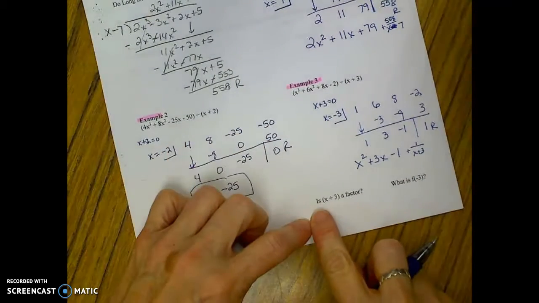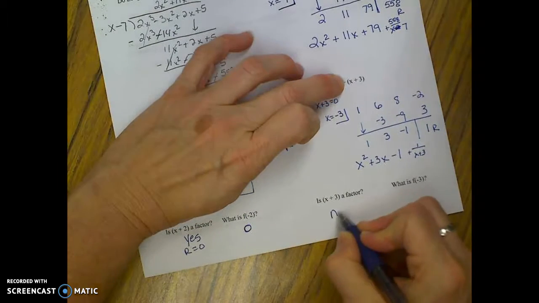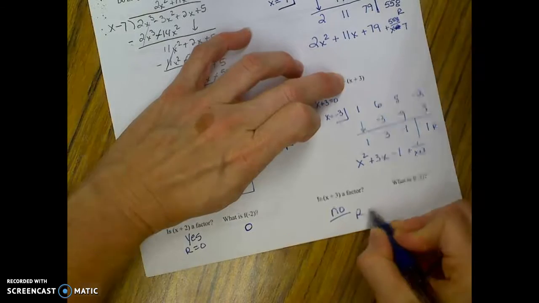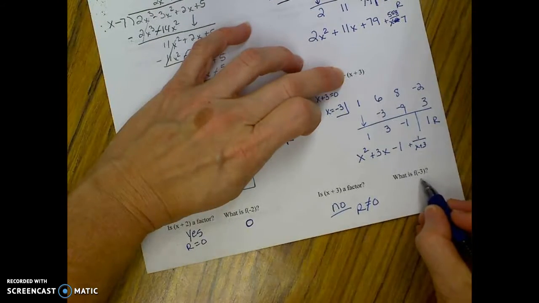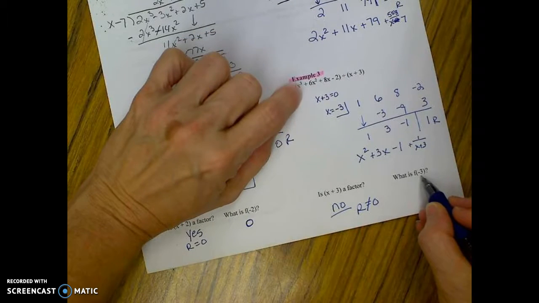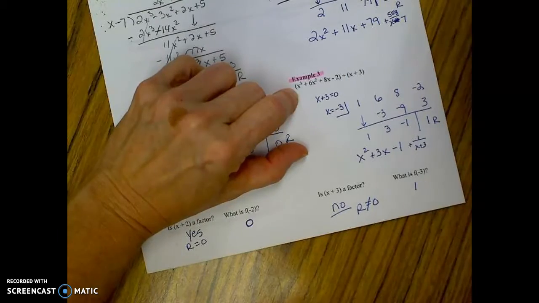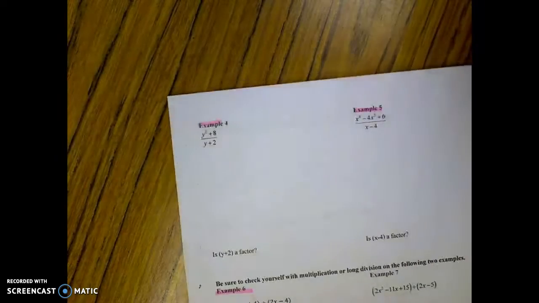Okay? Is x plus 3, this that we were dividing by, a factor? No. The remainder does not equal 0. What is the value for f of negative 3? If I plug negative 3 into this dividend, I should get 1. All right? That's a good way of checking your division, checking yourself. All right? Looking at the next piece.